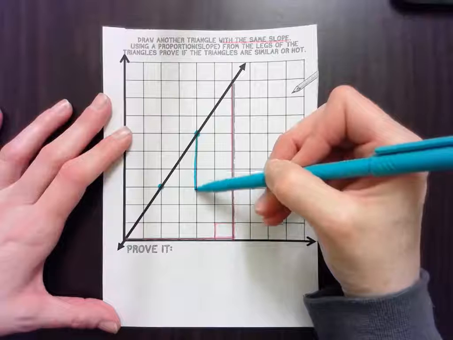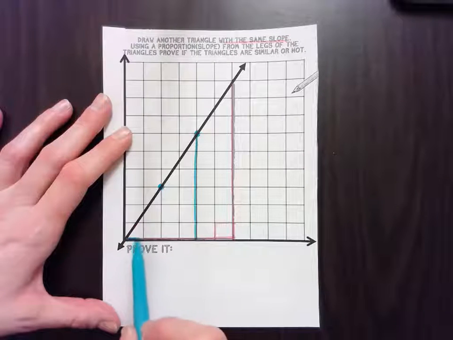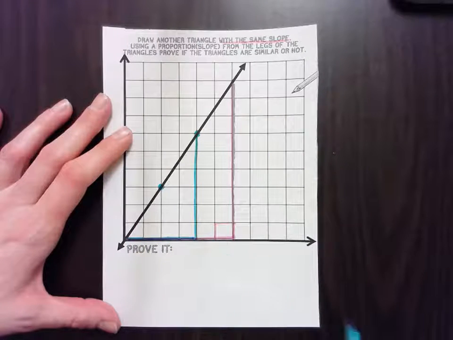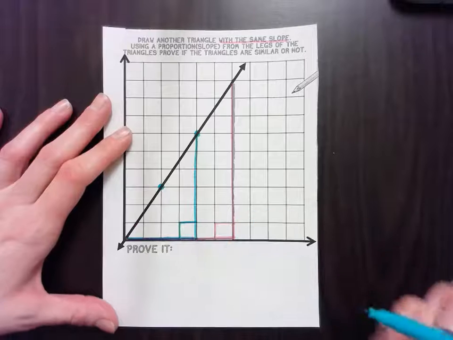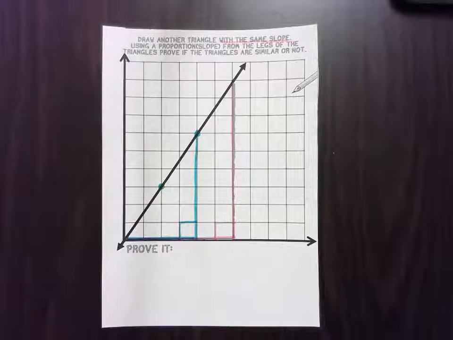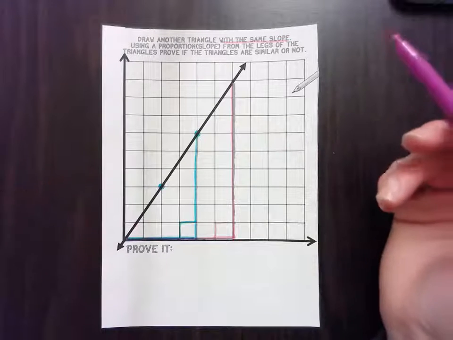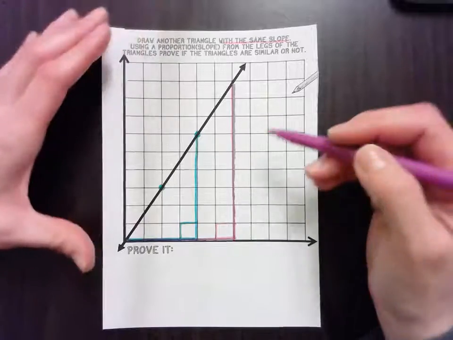So we'll do our rise and our run. That makes a right triangle. So basically we're drawing two right triangles. And it says use the slope from the legs of the triangles to prove that they are similar or not. So we're going to use the slope and the legs to help us decide. So what that means is, let's find the rise and the run for each of the triangles.